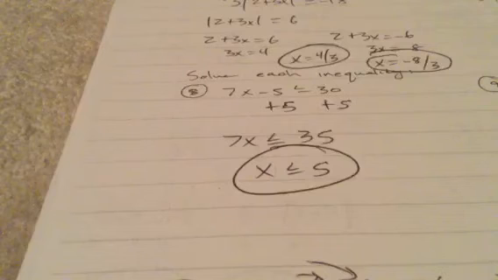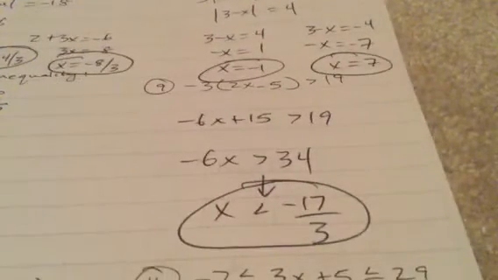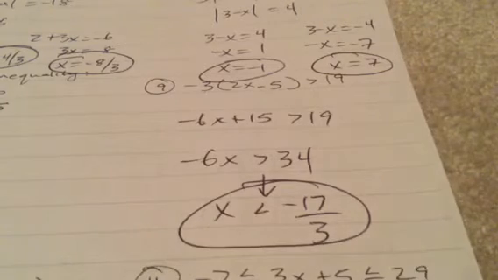Solve the inequality. Simply add 5, divide by 7. That one's easy. Number 9, just distribute, then subtract 15, and flip the sign when you divide by negative. Negative 17 over 3 is negative 5.6, repeating.